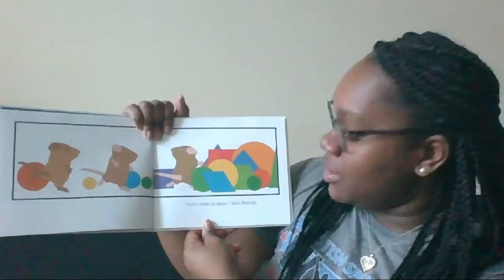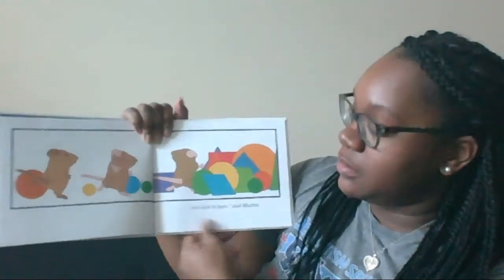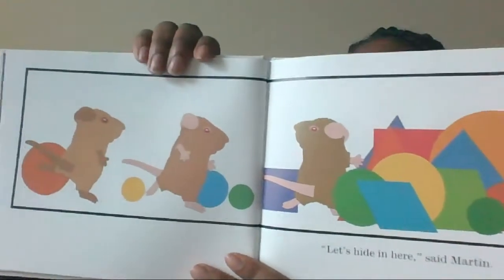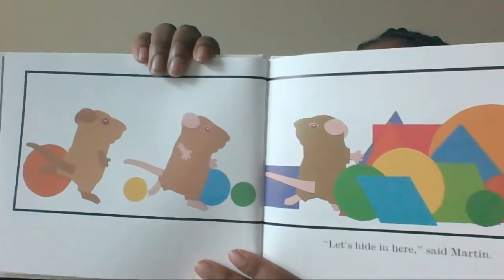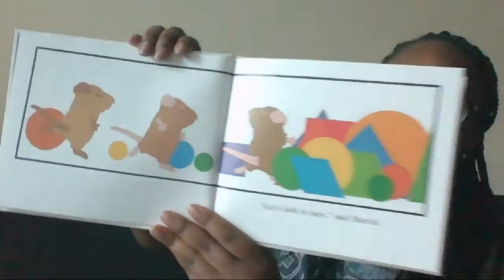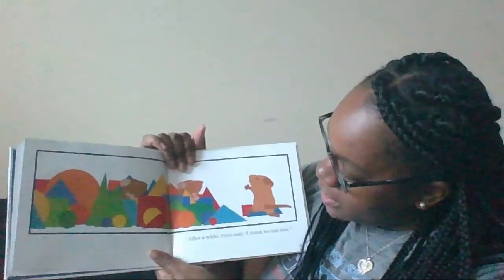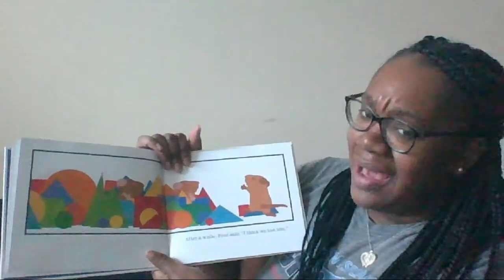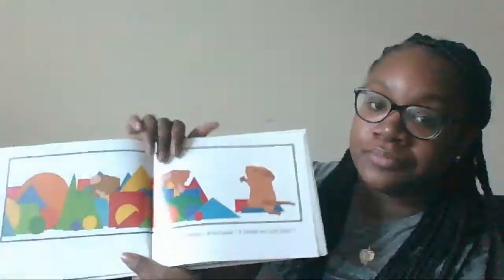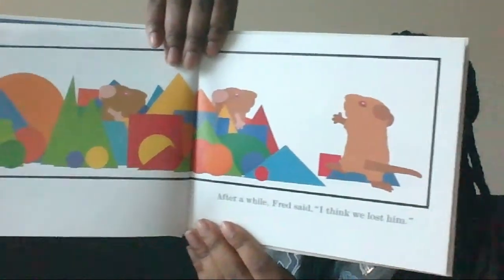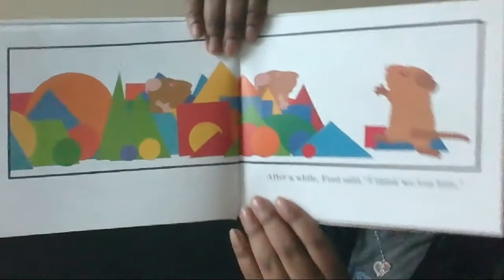Let's hide in here, said Martin. What are they hiding in? Is that a room or are they hiding in shapes? Let's keep reading to find out. After a while, Fred said, I don't think we lost him. What do you think? Do you think the mice were able to get away from the cat?